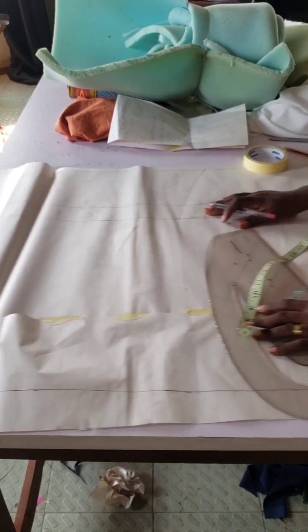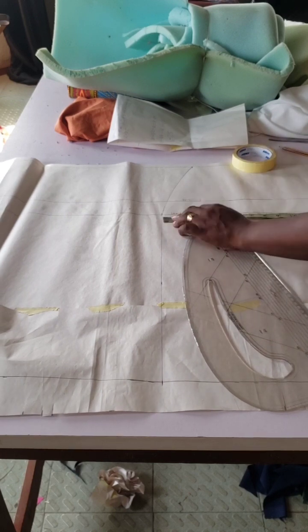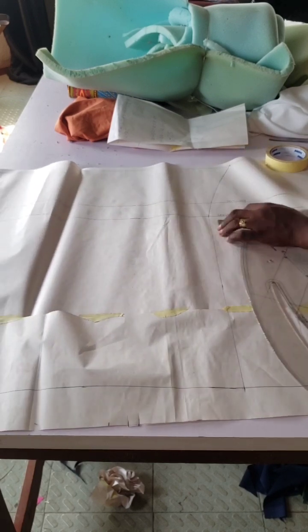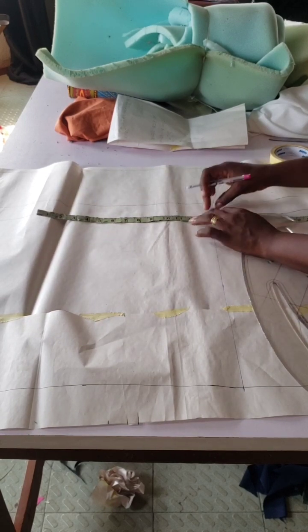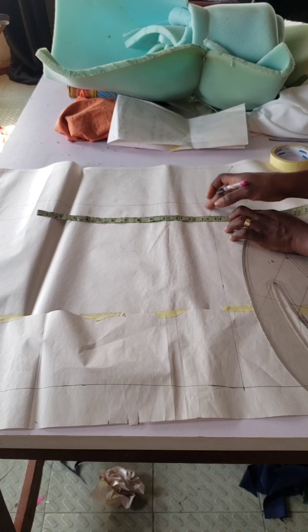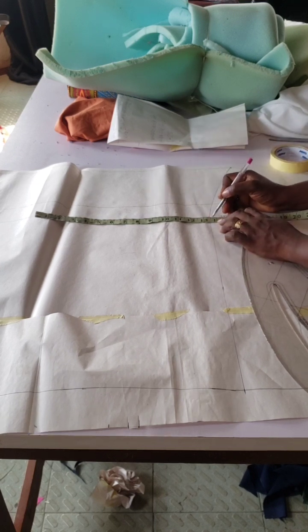So for our back, we have to measure the largest part on our front, and the largest part is the 13 inches. So we bring it here and measure 13 inches. We can add half inch to it just to give it a little space so that by the time we are covering our hip, it's not going to enter into the front. So 13 inches plus half inch.